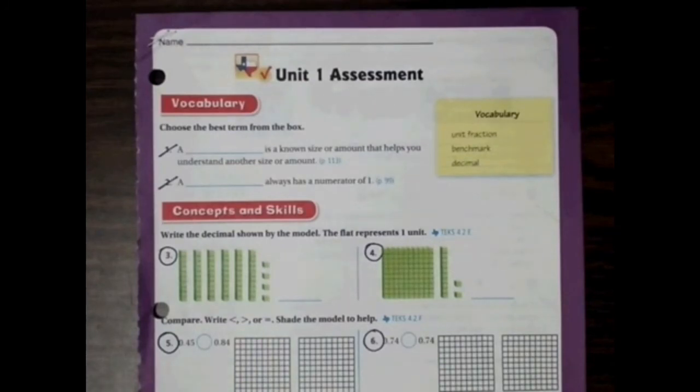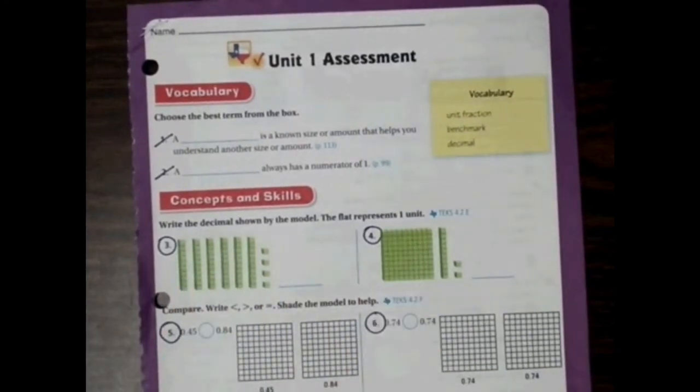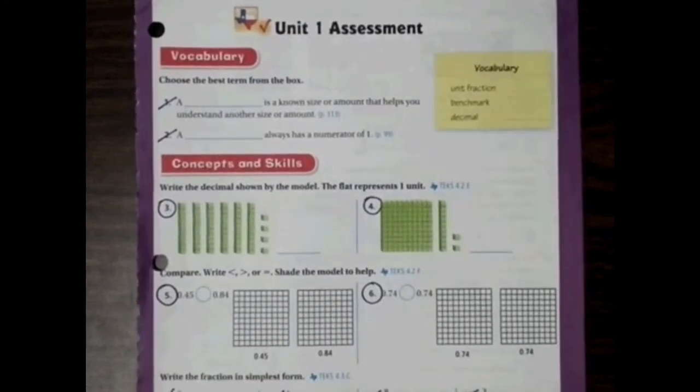I want you to just do 3 and 4, and then press play and go over it. If you get it correct, put a check mark. If you get it wrong, put an X. Don't worry, you won't get points off if you get it wrong. It helps your teacher understand if you know that concept or not. So please be honest, put an X if you get it wrong, and write in the correct answer. We're going to skip 1 and 2.